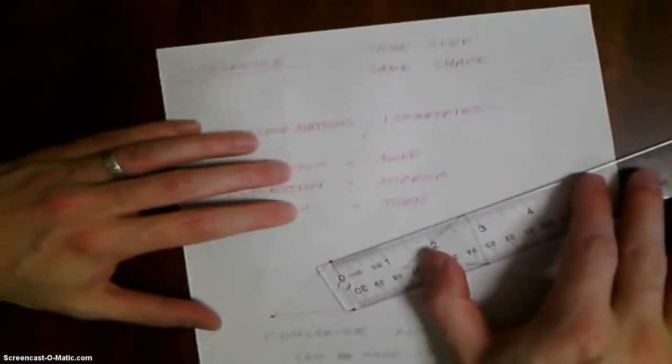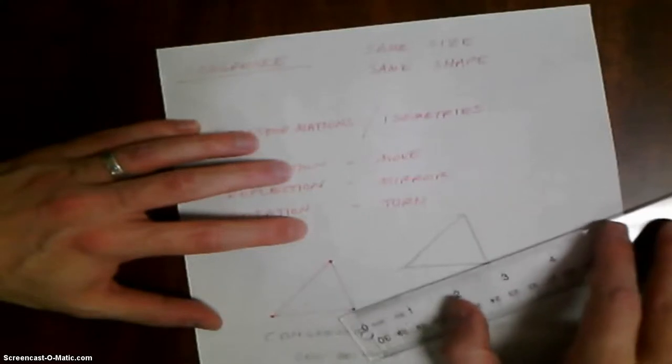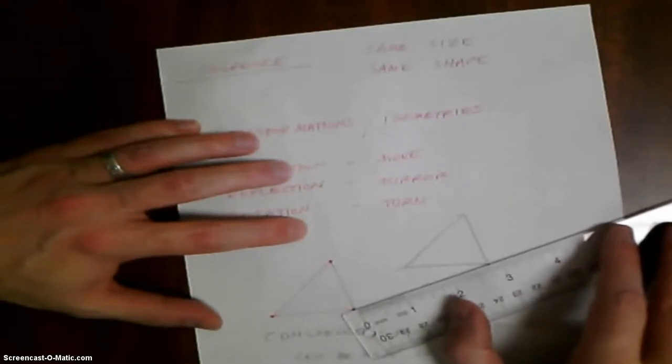If I compare this length, actually here's a ruler, this length here was about 2 7/8, and this is 2 7/8, and this is roughly 2 7/8. So they all move the same amount.